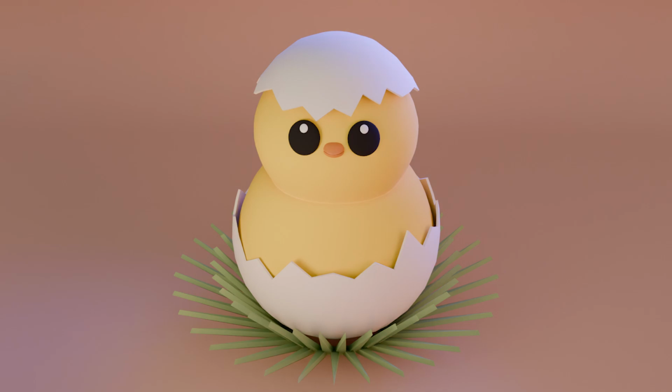In this tutorial, we are going to make this cute little chicken in the egg. It's going to be super easy. We're barely using any editing whatsoever.